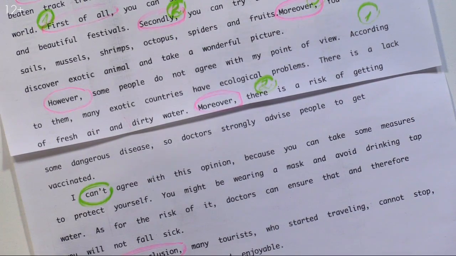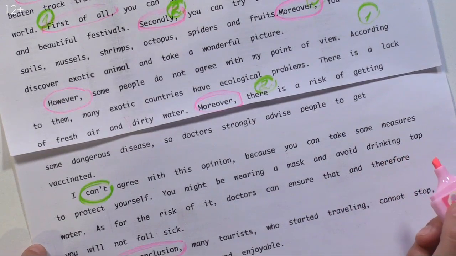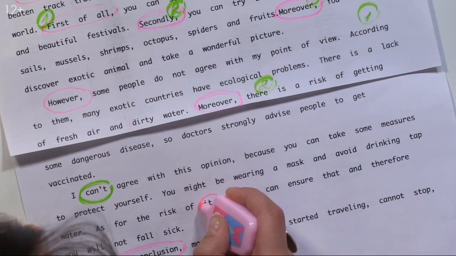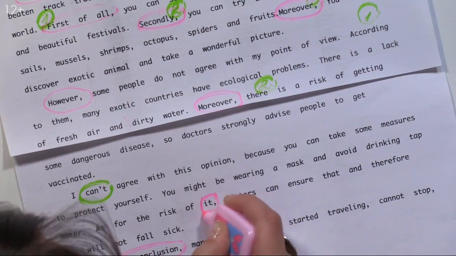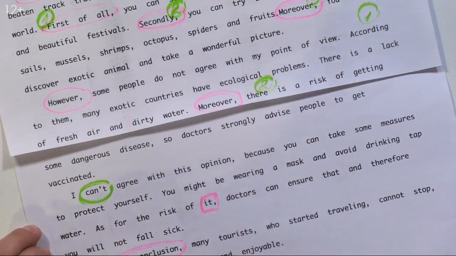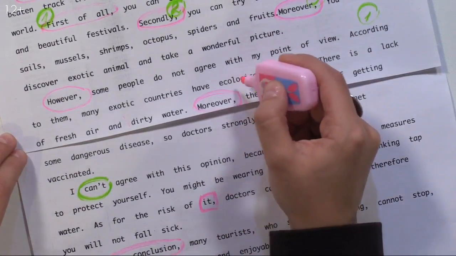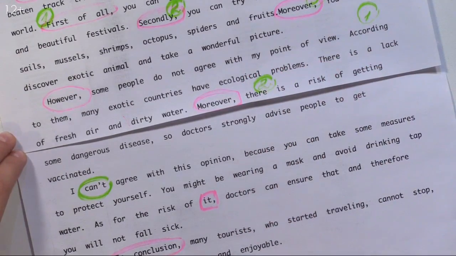They offer some measures that can be taken. For example, wearing a mask. You might be wearing a mask and avoid drinking tap water. As for the risk of it, from this piece over here, it's not really clear what it refers to because it is quite far away from the argument per se, right?